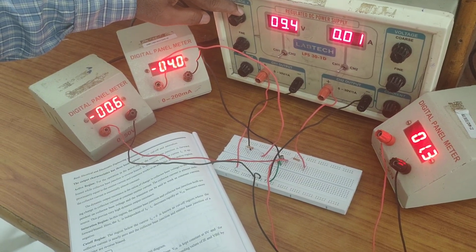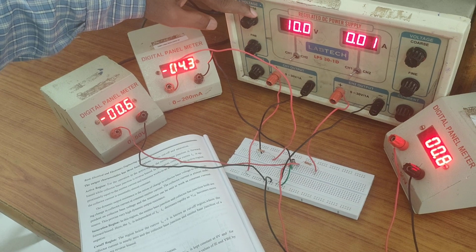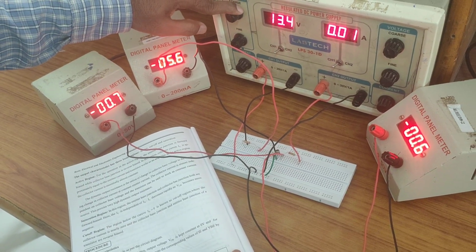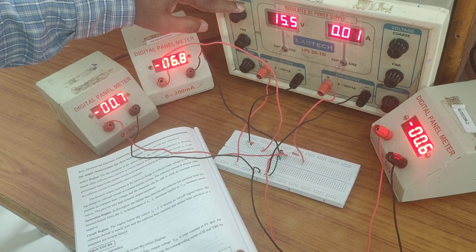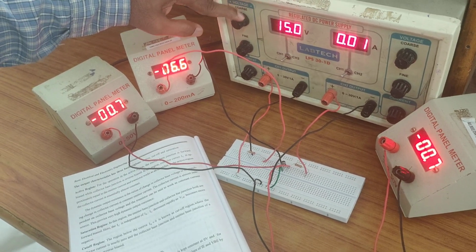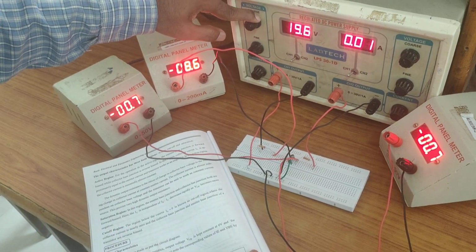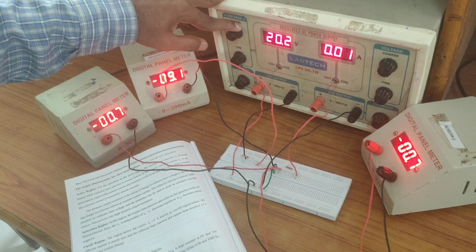Next 10 volts, current rapidly increases. Next 15 volts. Next 20 volts. In this way we can do the experiment.